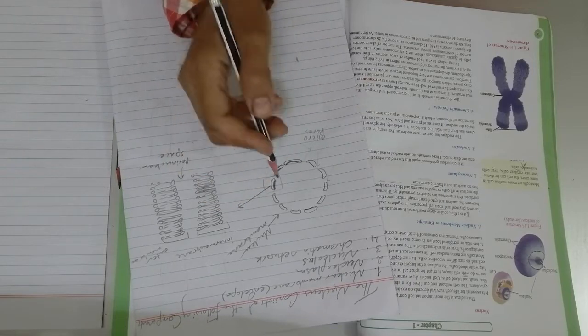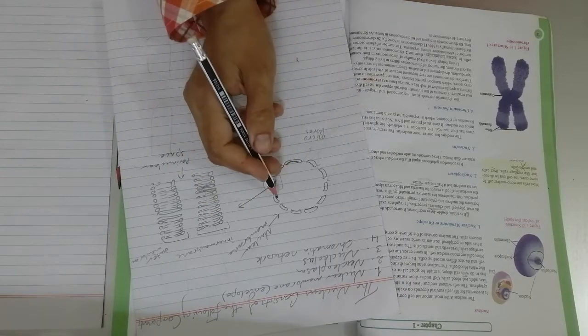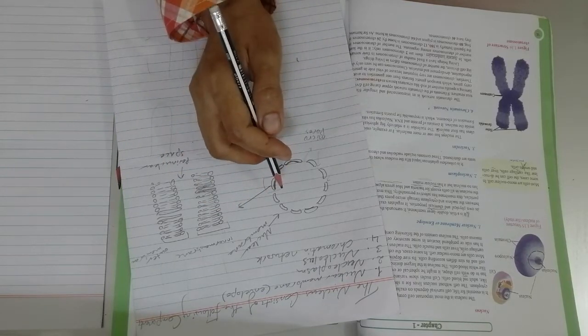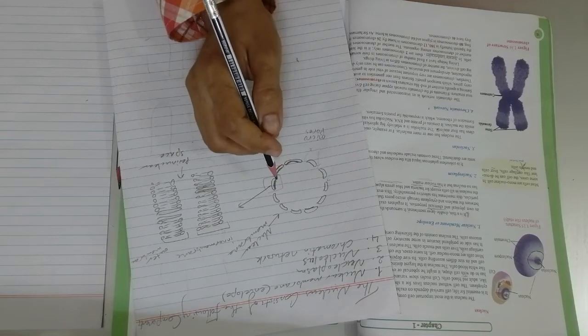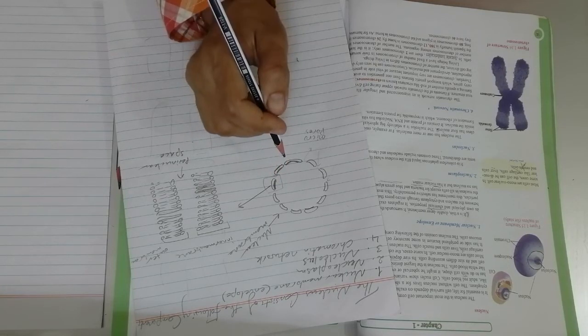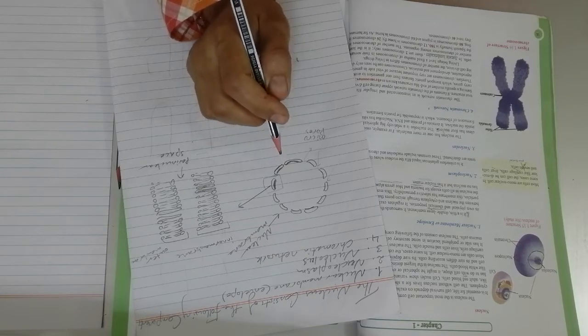Now the question is, mention the location of the nuclear membrane. The location is, it surrounds the nucleus in eukaryotic cells. Important to mention the word eukaryotic cells.